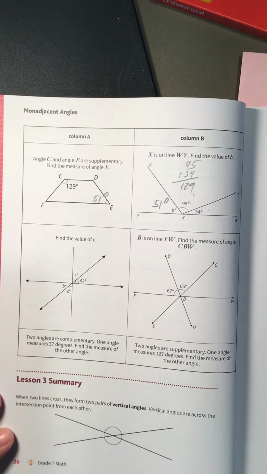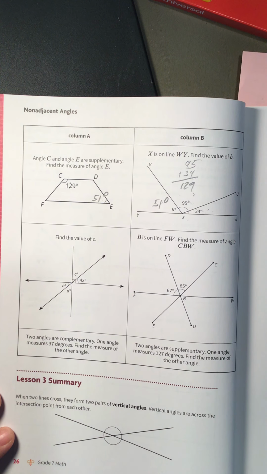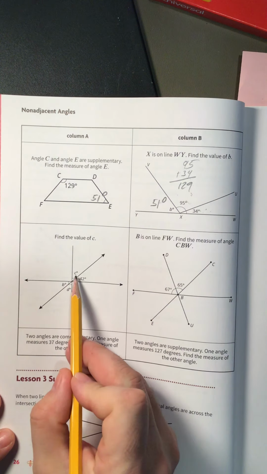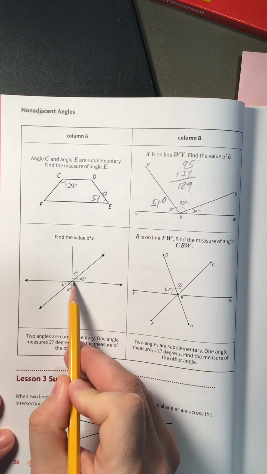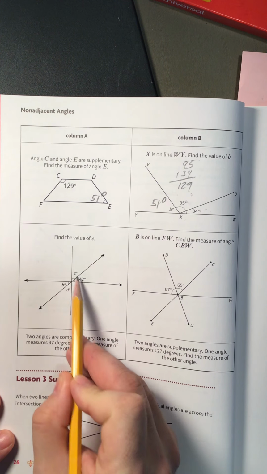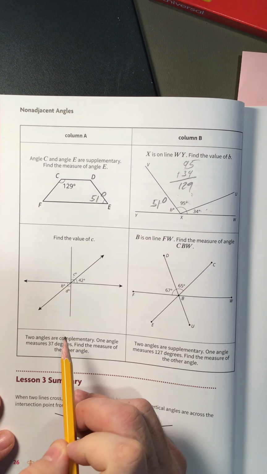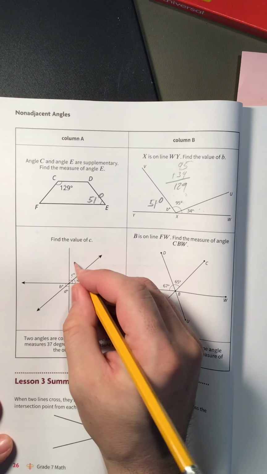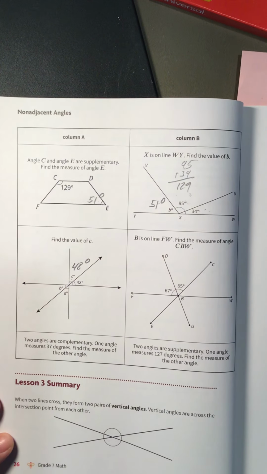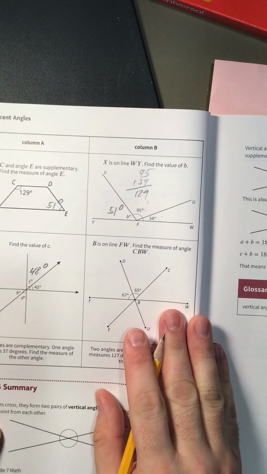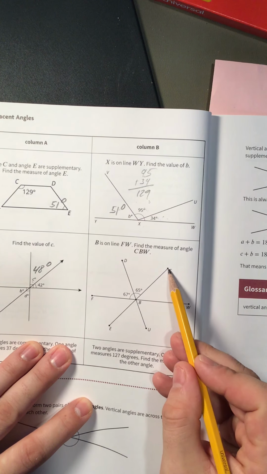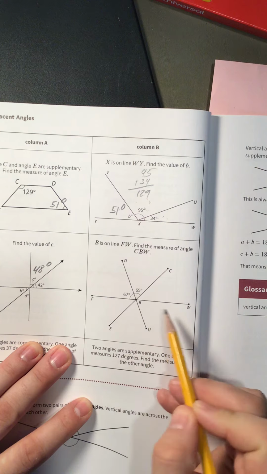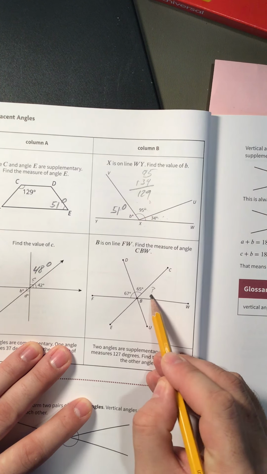Find the value of C. C is right here. It looks like we have a 90-degree box here. That means these two have to add up to 90, or be complementary of each other. 42 plus what is 90? 48. Find the measure of angle C, B, W. That would be this one right here.